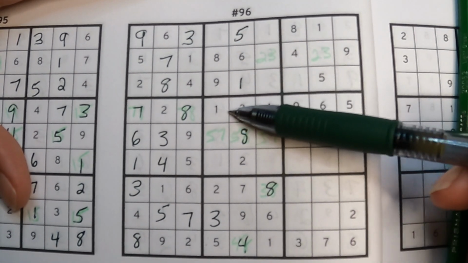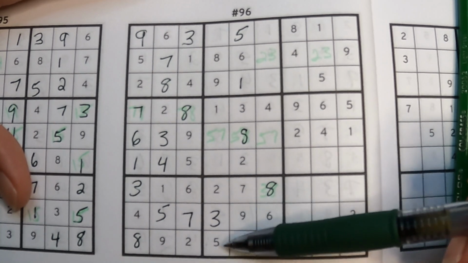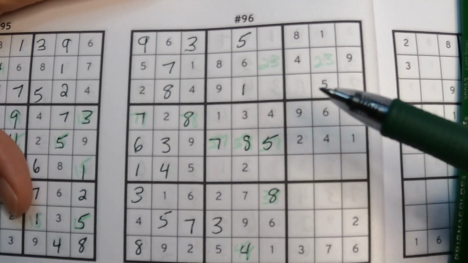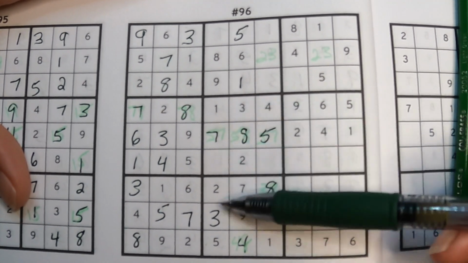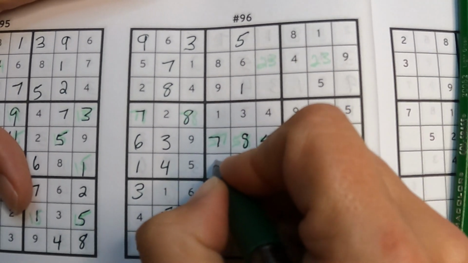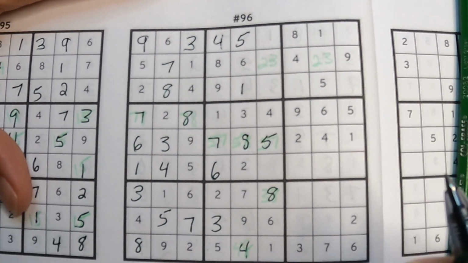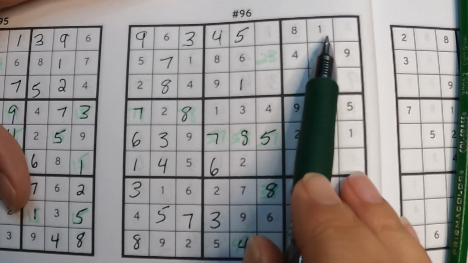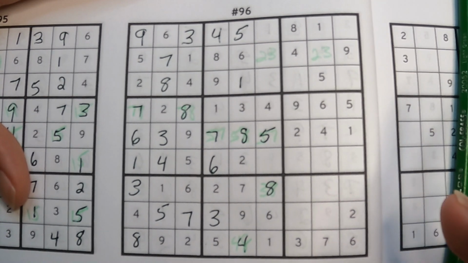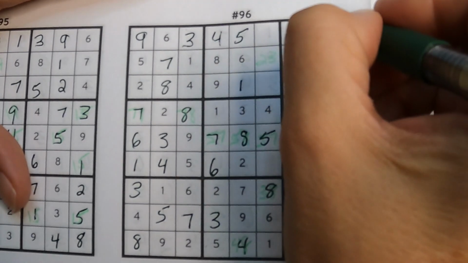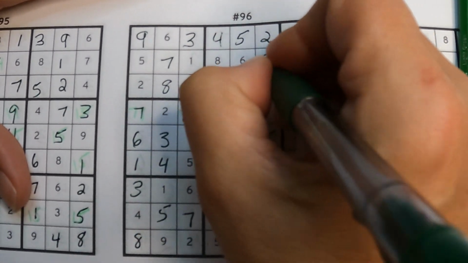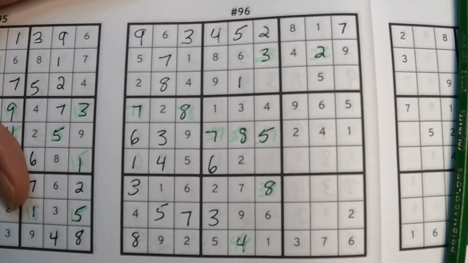For this column, we've got 1, 2, 3. Oh, we've got this 5 here, so that would make this our 7 and 5. So again, 1, 2, 3, we're missing 4 and 6. We've got a 4 here. So 6 and 4. For this row, looks like we're missing 2 and 7. We've got a 2 here, so 7 and 2. That 2 makes this our 3 and 2.